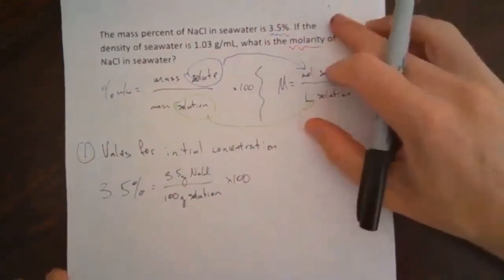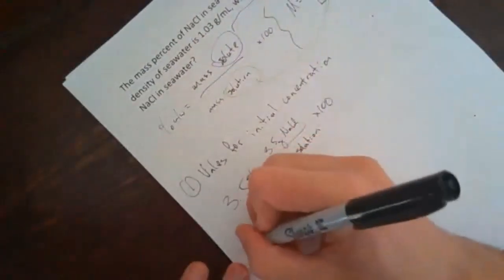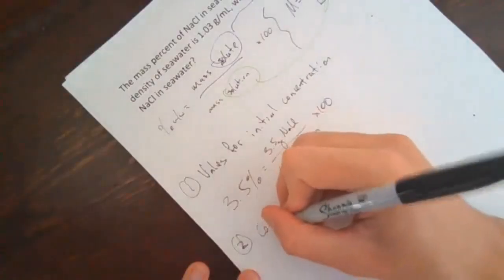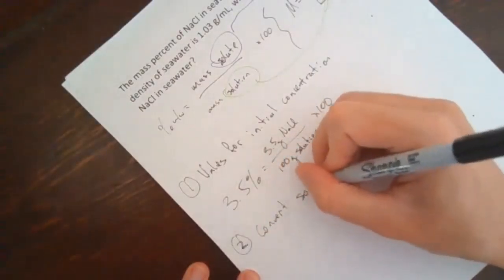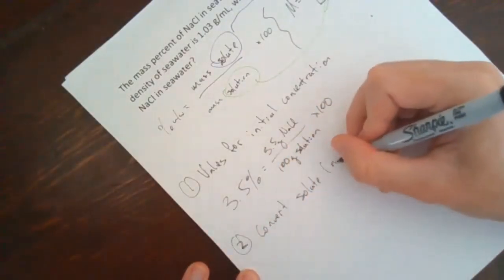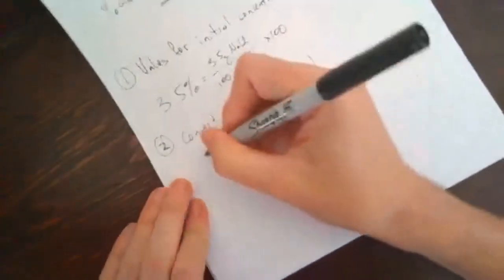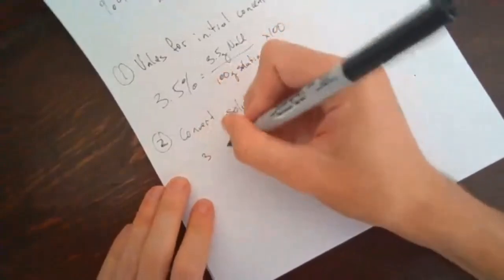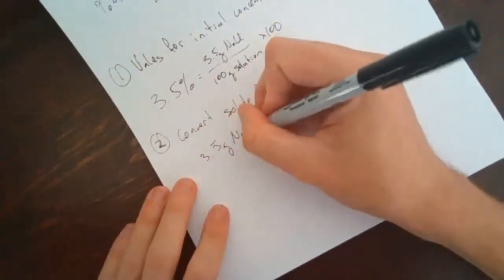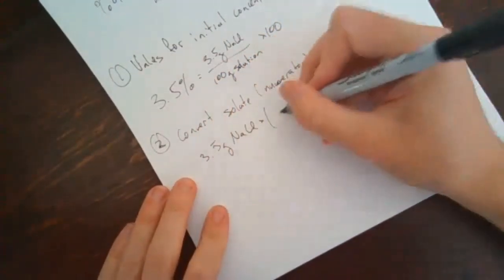Because now that lets me break it up. I can convert the solute, which is really the numerator part. In this case, I have 3.5 grams of NaCl.